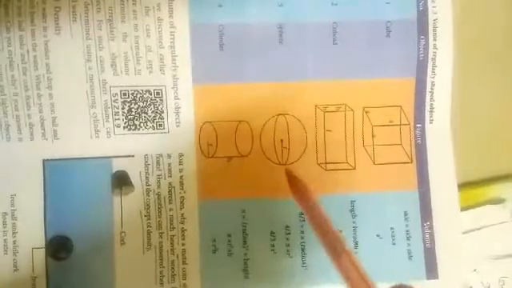Okay, 1 liter is 1000 cc or centimeter cube, and 1000 ml is equal to 1 liter. Now the formulas for volume: for a cube, side into side into side; for a cuboid, length into breadth into height; for a sphere of radius r, 4 by 3 pi r cube; for a cylinder, pi r square into h. So these are the important formulas for volume.